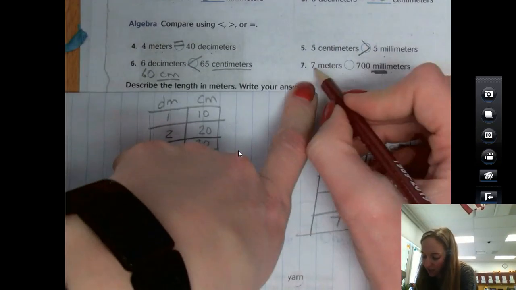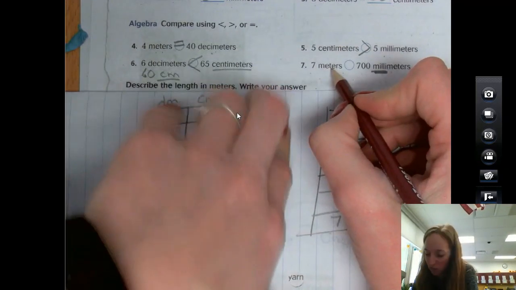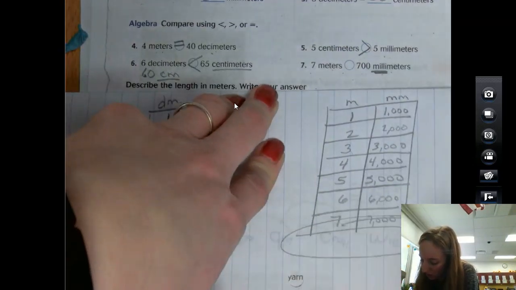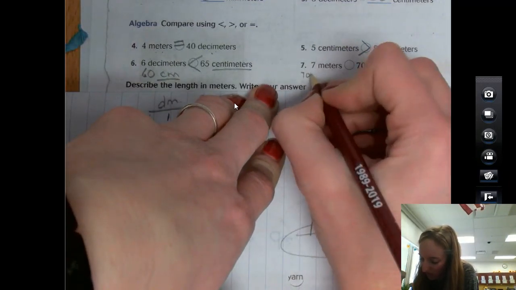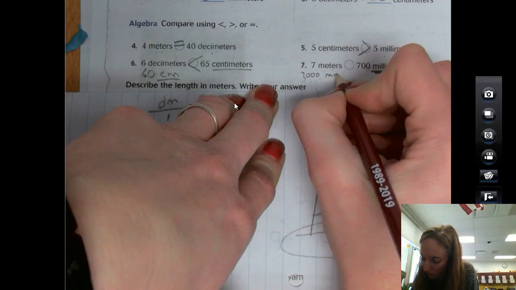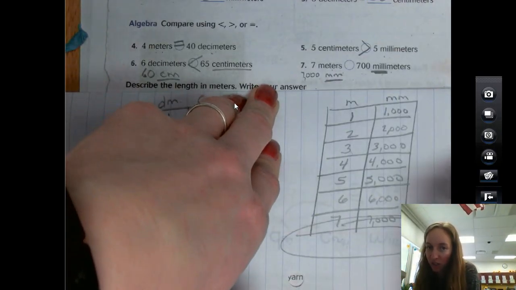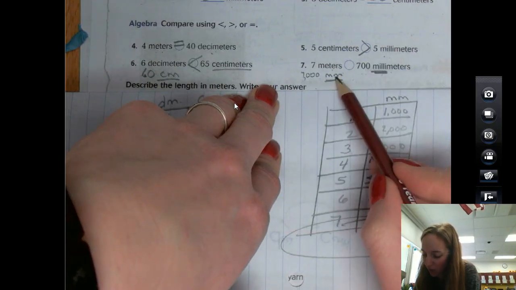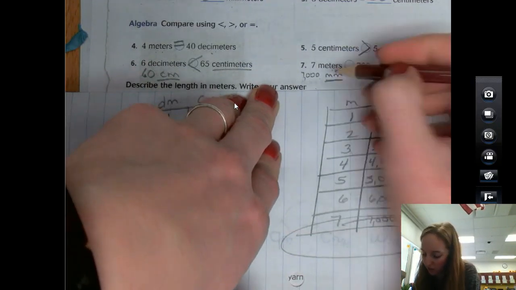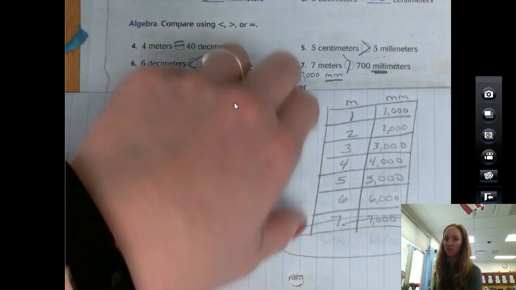Okay, so 7 meters, if I put them in the same unit, is equal to or the same as 7,000 millimeters. Now they're both in the same unit. Millimeter, millimeter. Which one's more, 7,000 millimeters or 700 millimeters? 7,000, right?